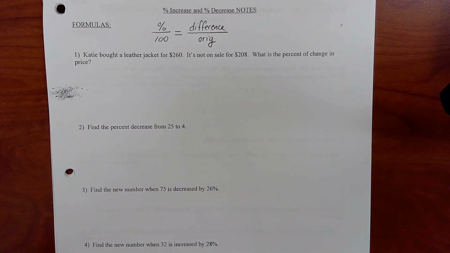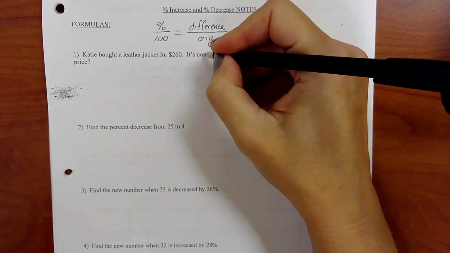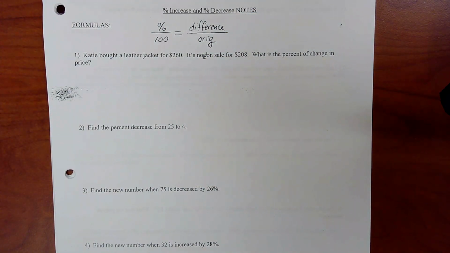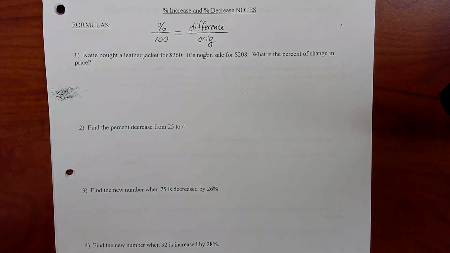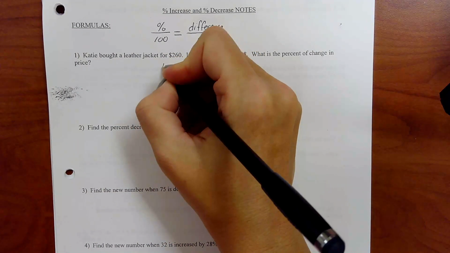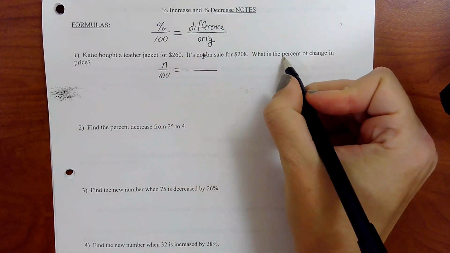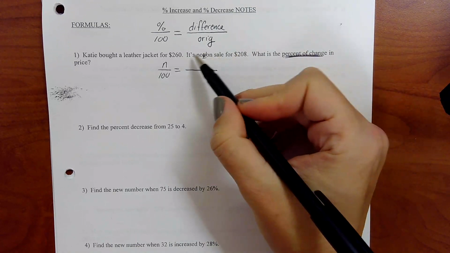Number one, Katie bought a leather jacket for $260. It's now on sale for $208. What is the percent change in price? Okay. So we don't know the percent, so that would be n over 100. See, it wants the percent of change. So really you have to figure out how it changes.